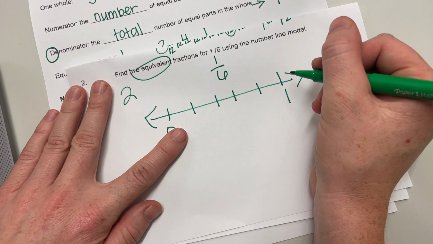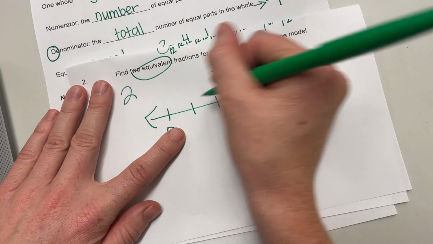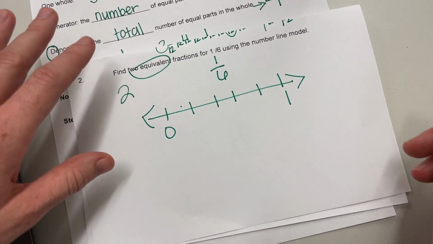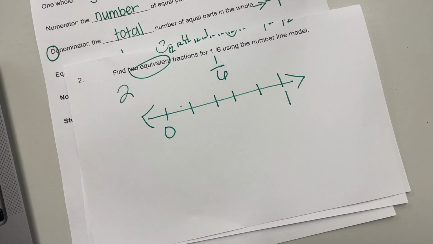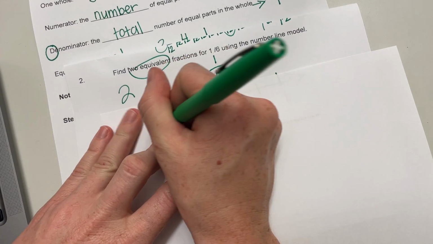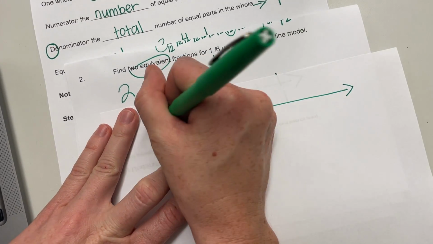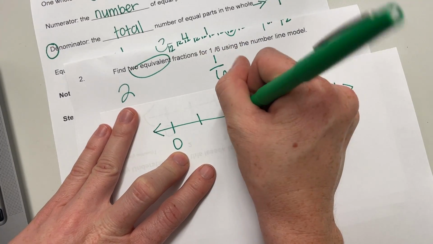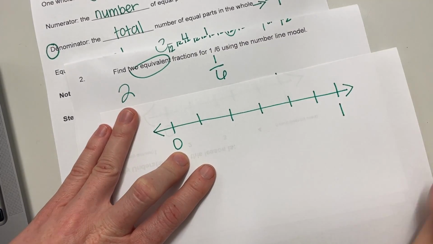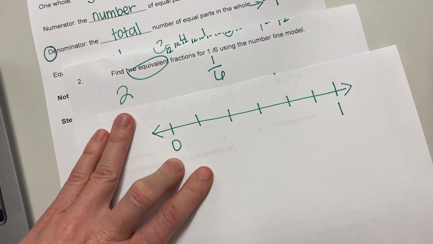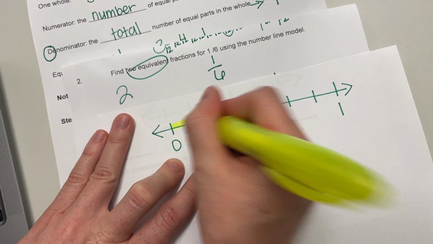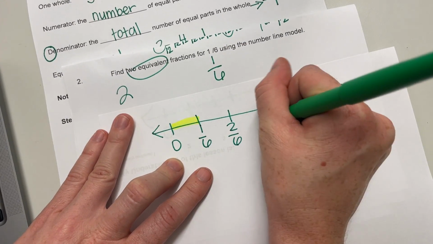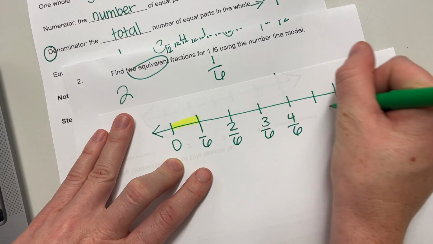Oof, I didn't make enough space. Ooh, I don't like that. I'm actually going to start over. I'm going to draw my number line neatly. Did not have enough space. 0 to 1. 1, 2, 3, 4, 5. That one looks a lot better. Okay, so I have 1/6 of that is shaded. So I have 1/6, 2/6, 3/6, 4/6, 5/6.